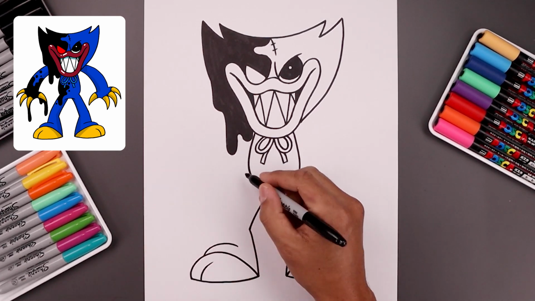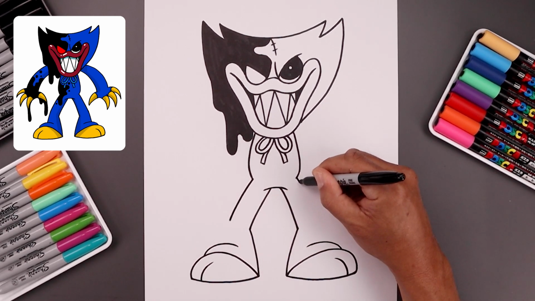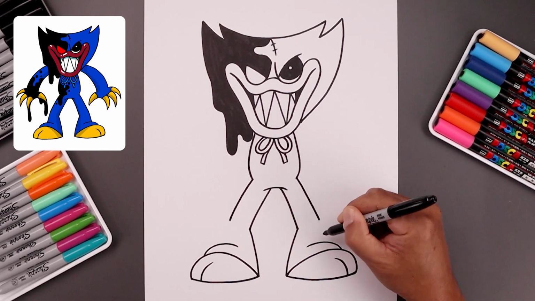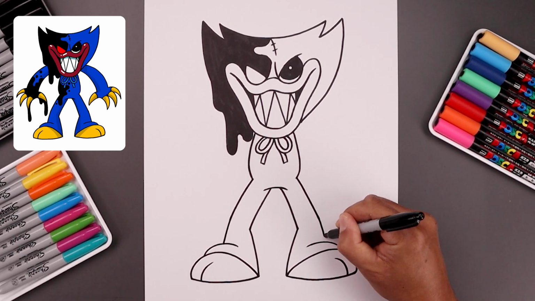Let's go back up to the hips and close off the leg. We're going to go out and then down towards the knee. And just bend this out and then down on top of that fold.